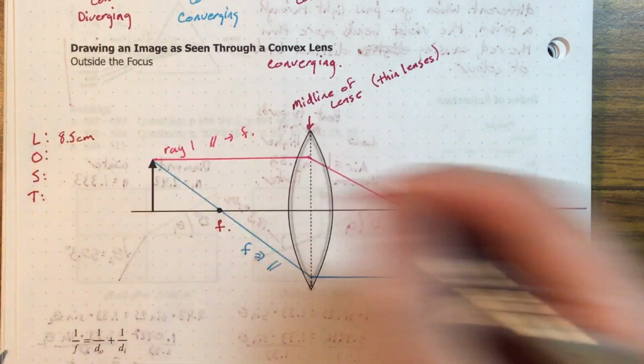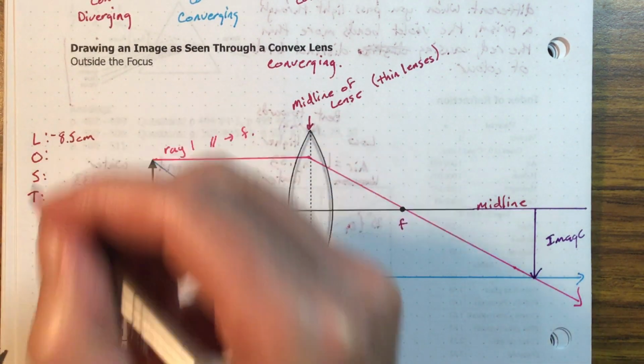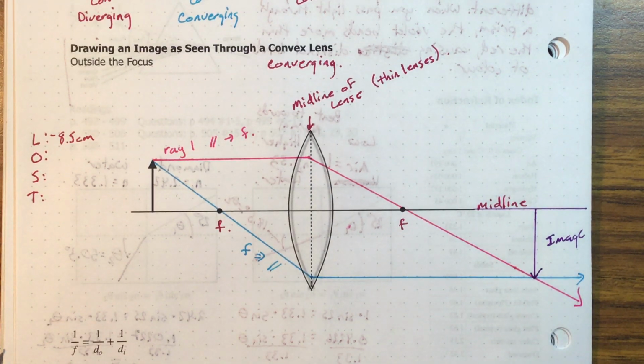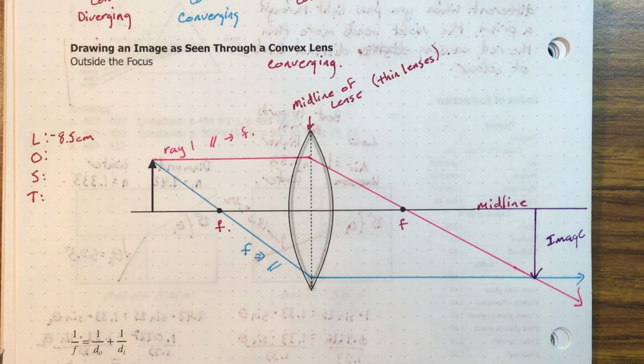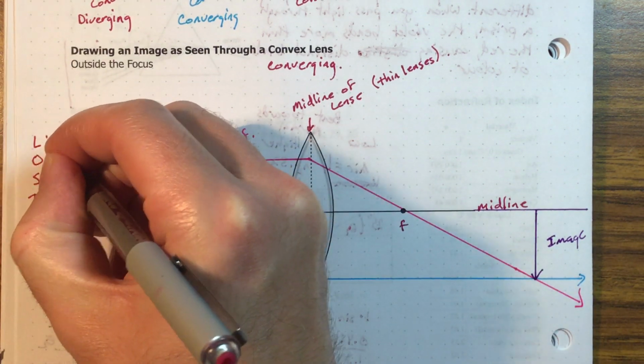8.5 centimeters on the other side of this, so it's going to be negative. Every year I teach this, I always get confused with the negatives and positives of the location. I should just learn it once, and that's all. Our orientation, well, it's inverted.